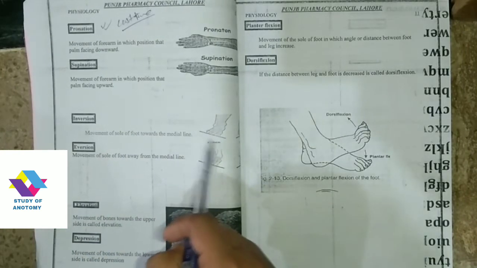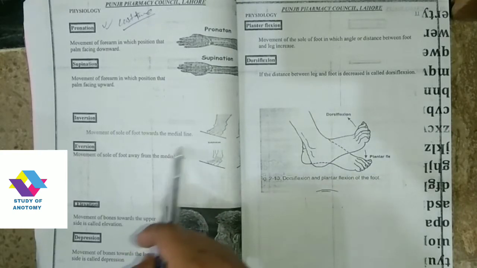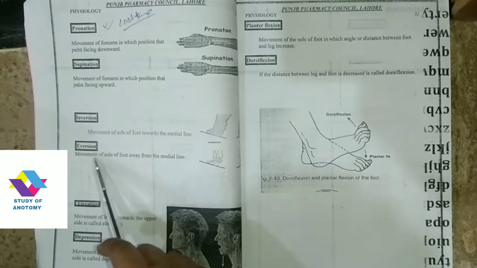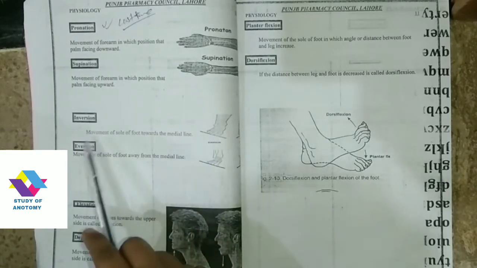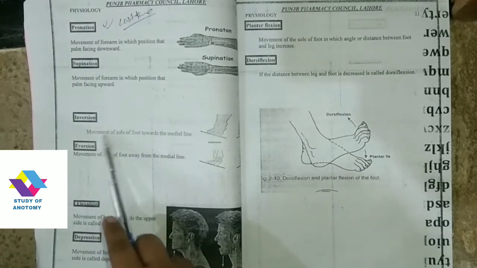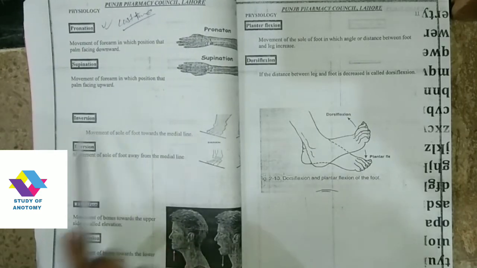When we move our foot outward, it is called eversion. When we move our foot towards the medial line, it is called inversion. Movement of sole of foot away from the medial line is called eversion. Movement of sole of foot towards the medial line is called inversion.